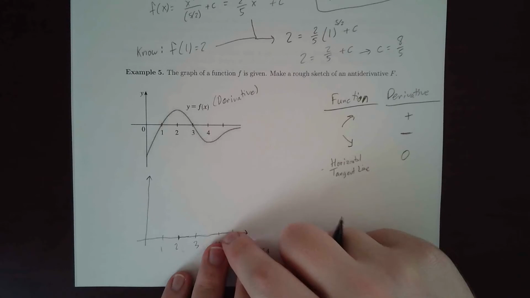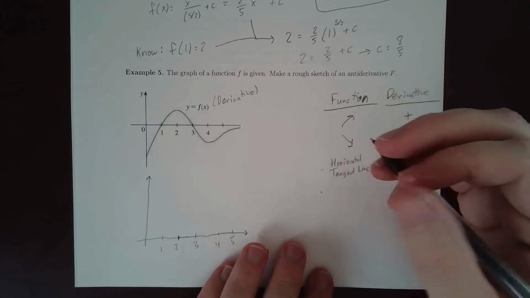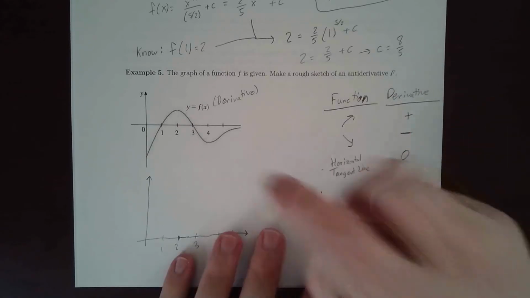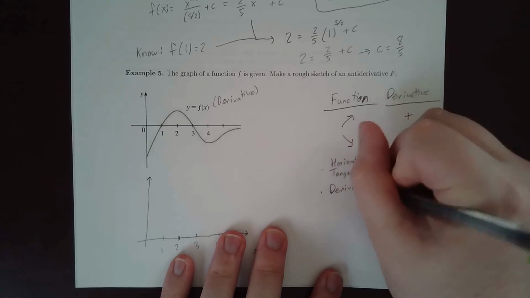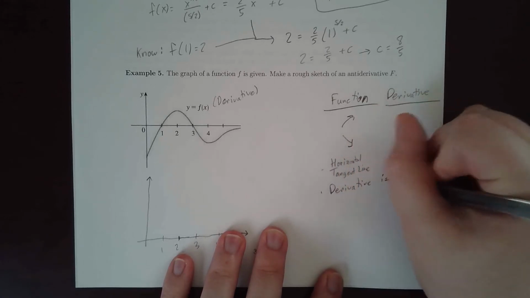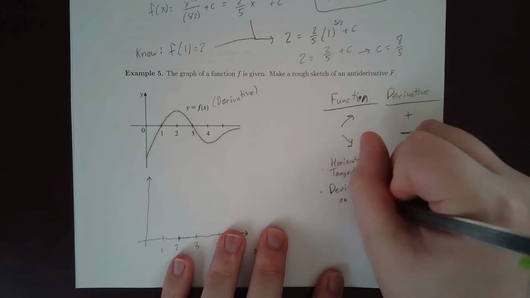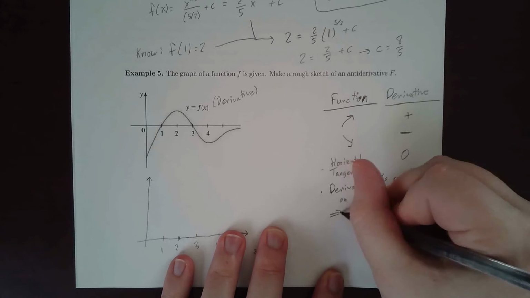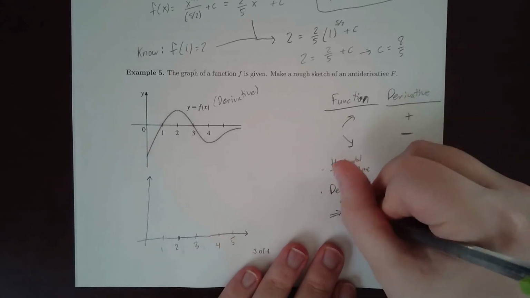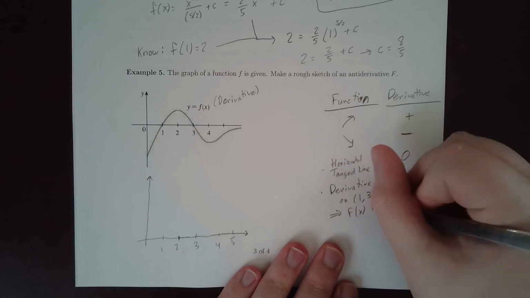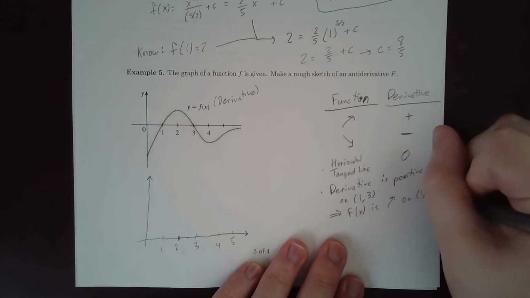So the original function is going to be increasing on 1 to 3 because the derivative is positive on 1 to 3, which tells us that big F of x is increasing on 1 to 3.